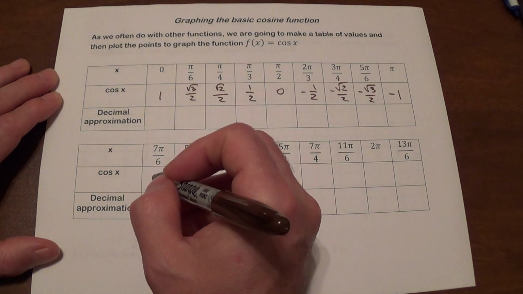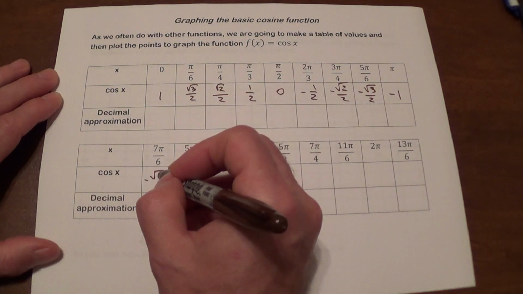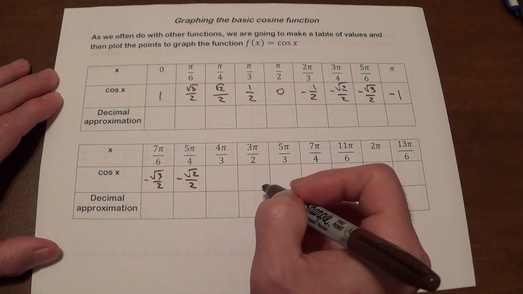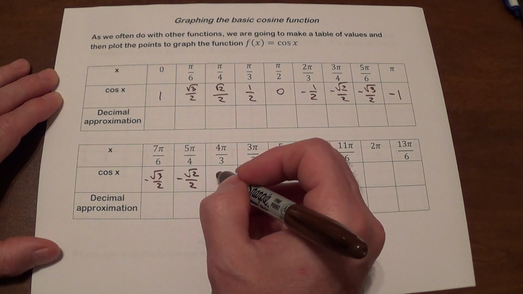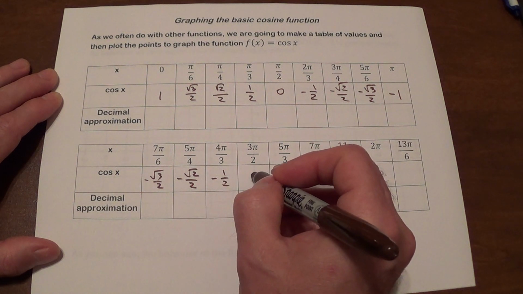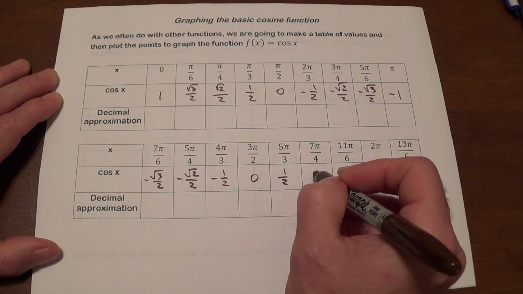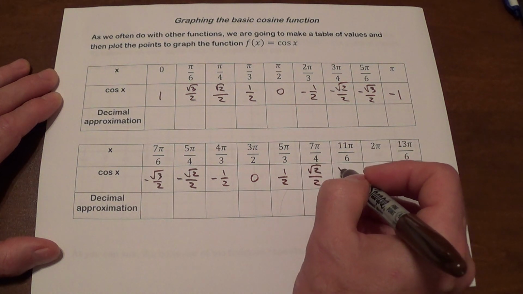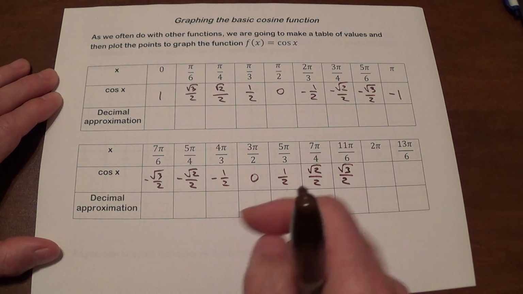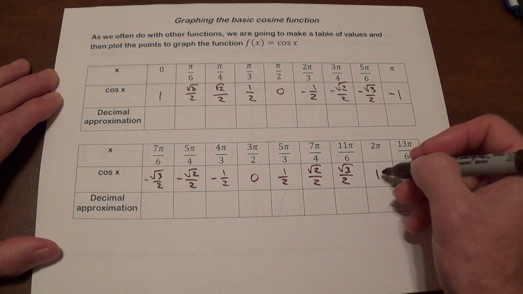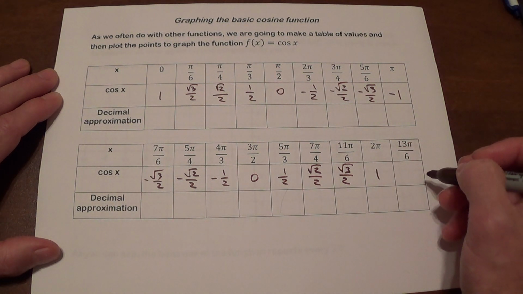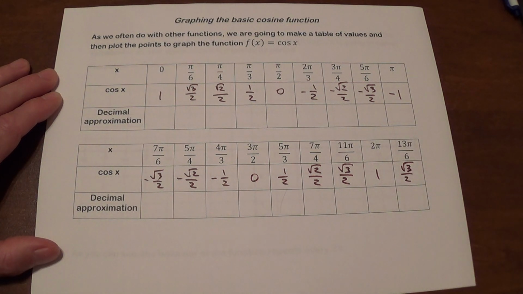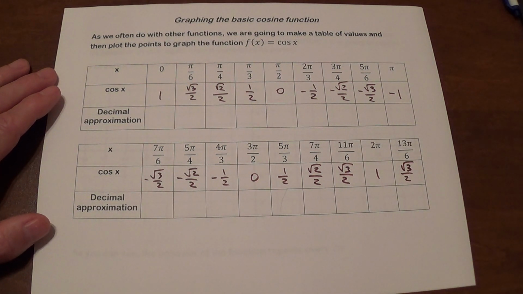For 7 pi over 6 you're going to get negative square root of 3 over 2. For 5 pi over 4, negative square root of 2 over 2. For 4 pi over 3 it's going to give you negative half. For 3 pi over 2 it is 0, then 1/2, then square root of 2 over 2, square root of 3 over 2. For 2 pi it's going to be 1. This completes a full revolution and then it's going to start all over again. Square root of 3 over 2. Remember, at 2 pi we completed a full circle.